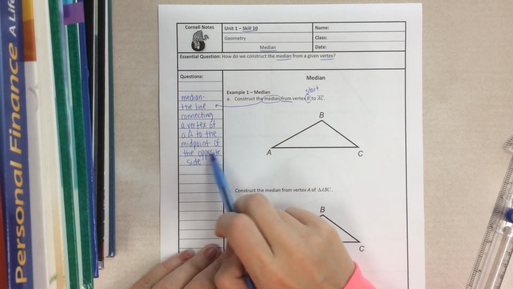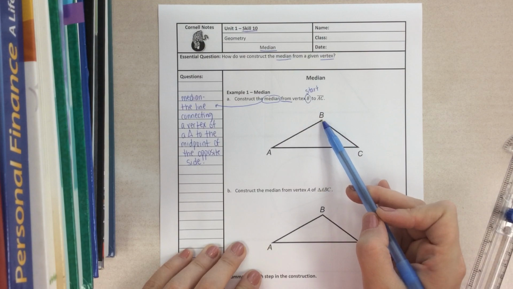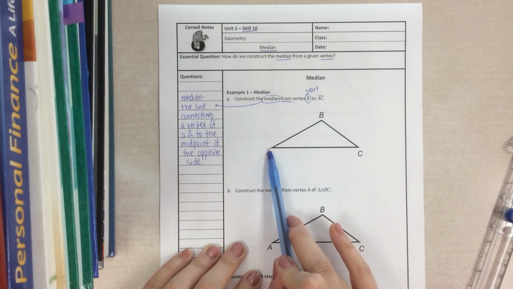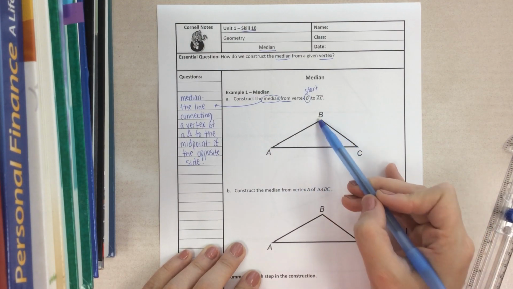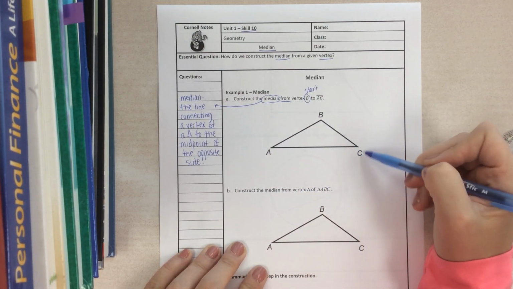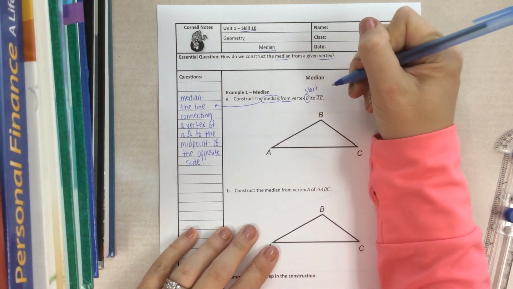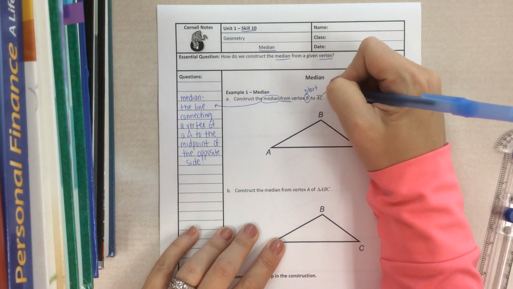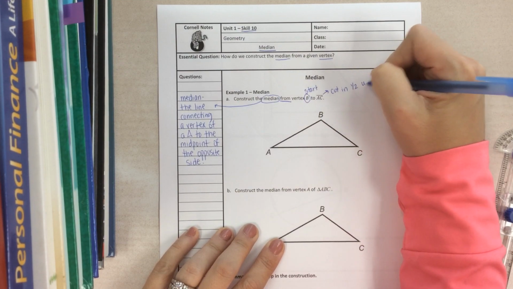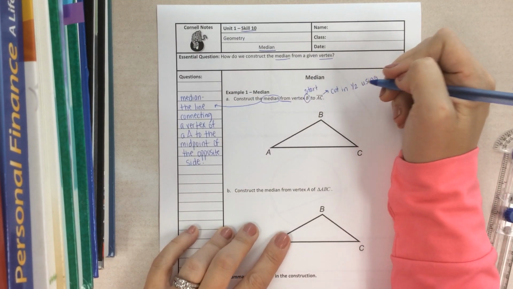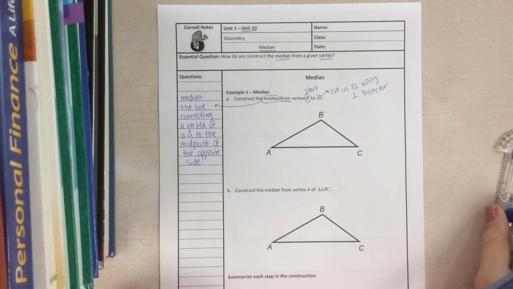Okay, so key point here is the opposite side of the vertex. So if I'm looking at this triangle, the opposite side of vertex B would be AC. The opposite side of vertex A would be BC. And then the opposite side of angle C would be side AB. But we want to start at angle B, and we're going to cut side AC in half using, how do we cut things in half? Using the perpendicular bisector construction, okay?